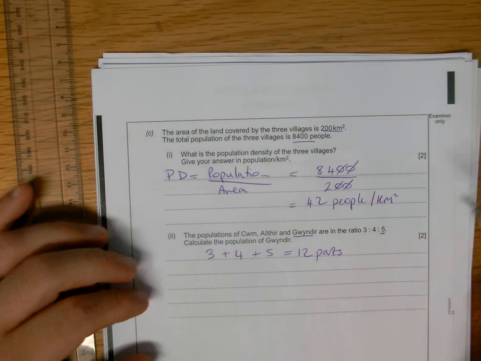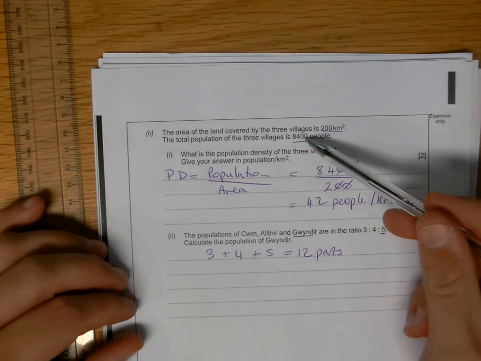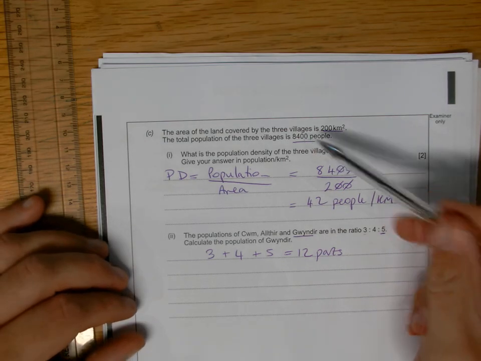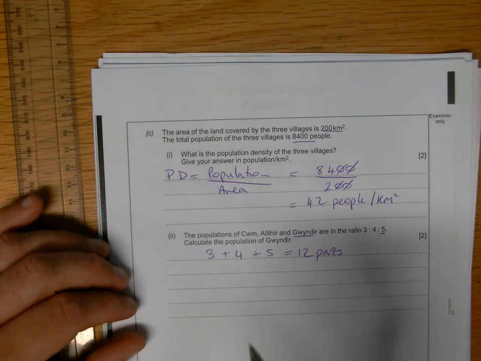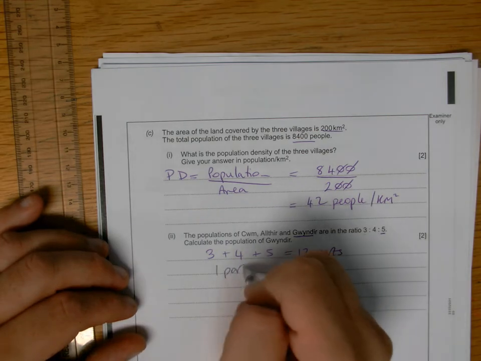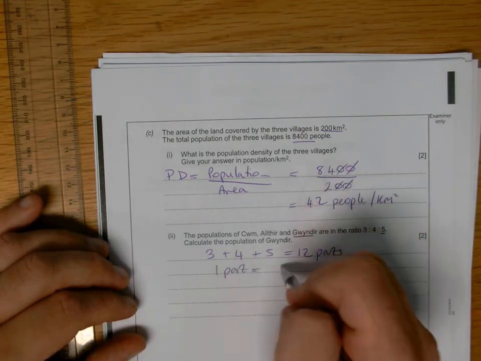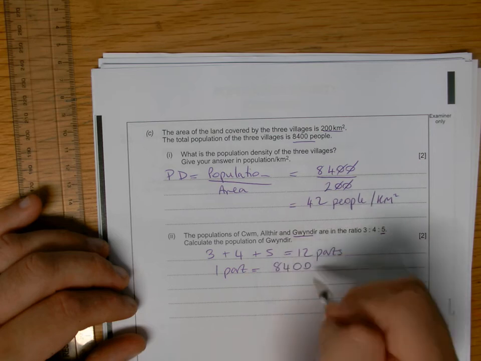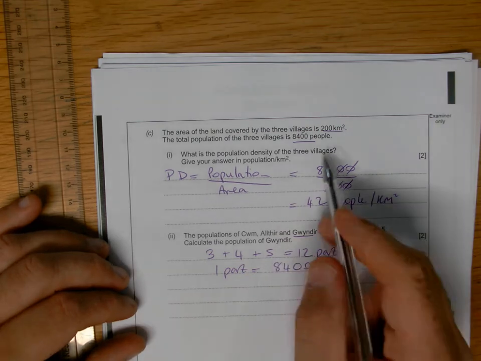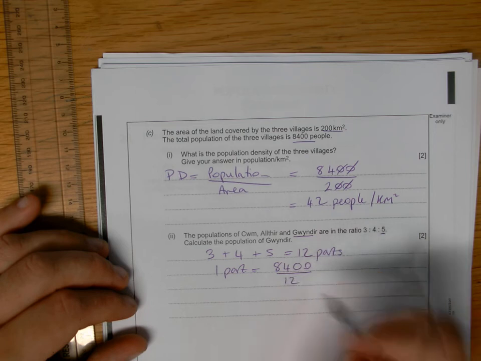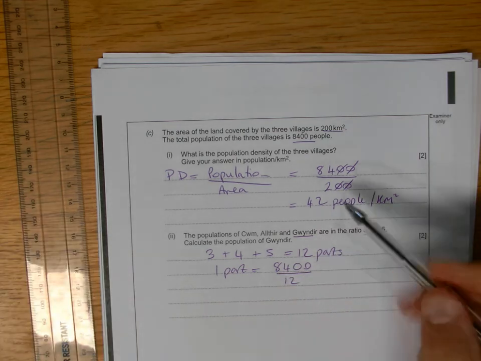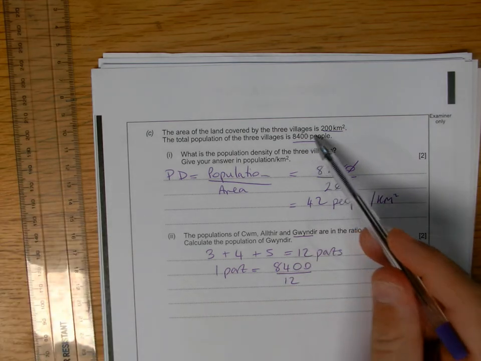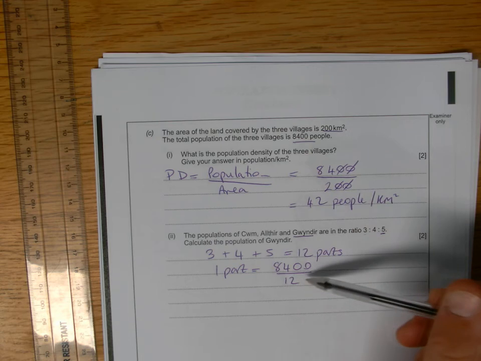So I need to look at the whole population of the 3 villages, which is 8,400, and work out what one part is. So we're going to share the 8,400, the population, by the 12 parts.